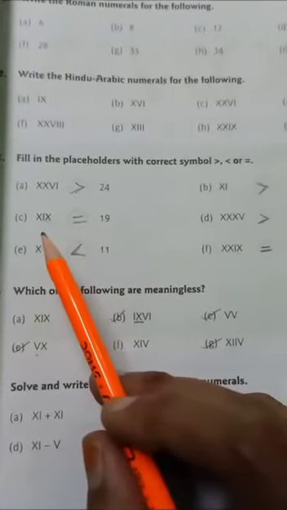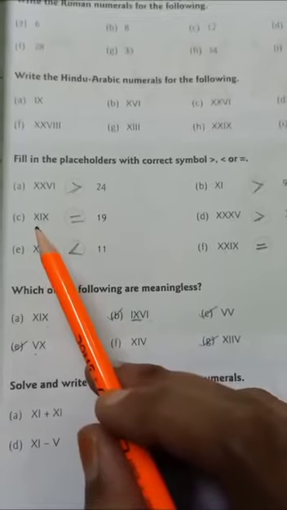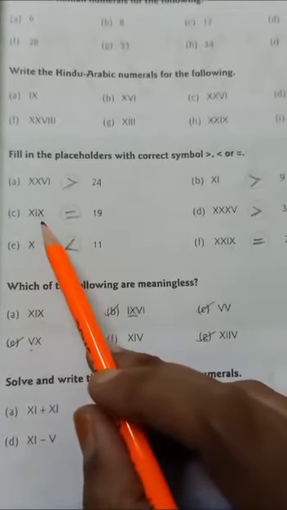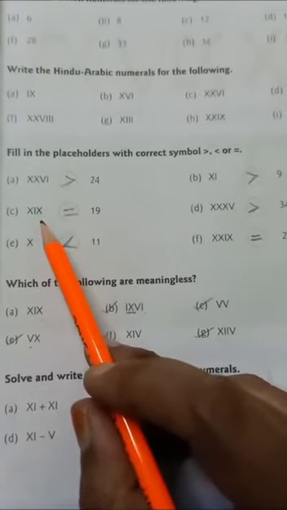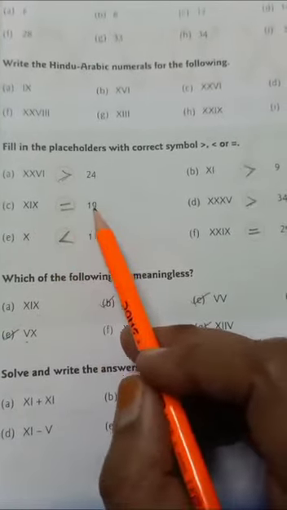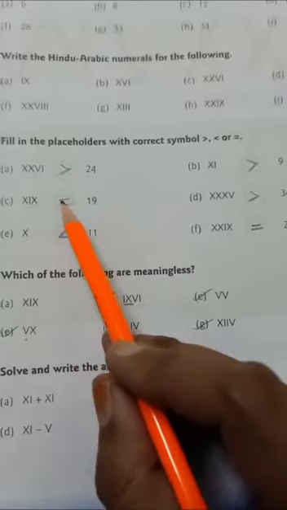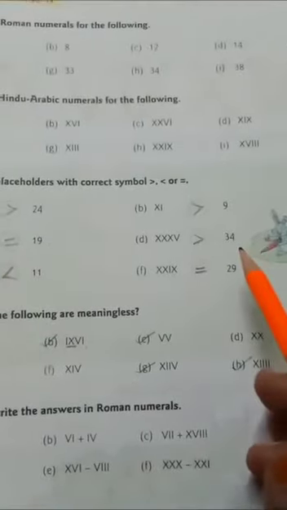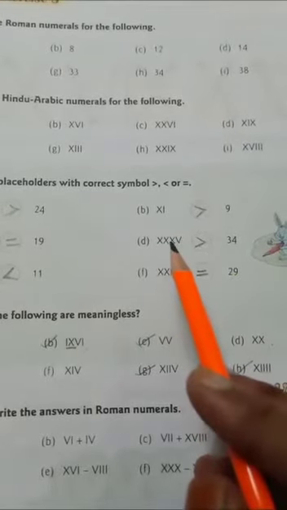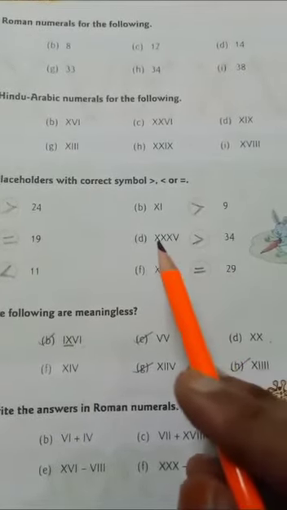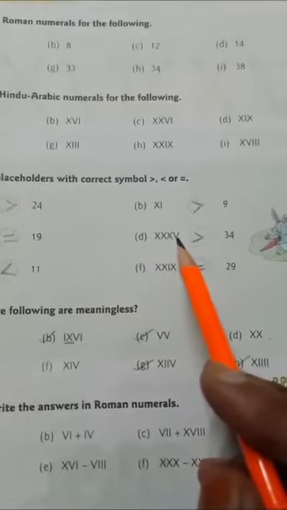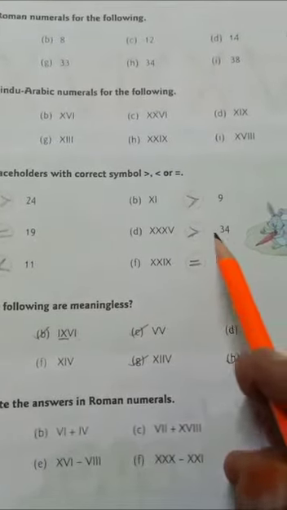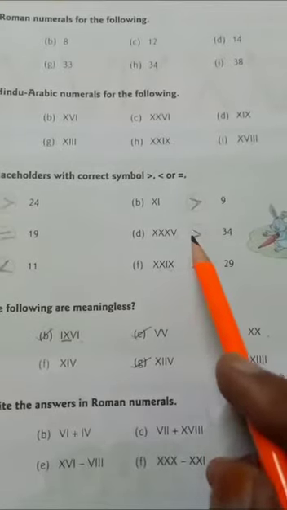In part C, here it is written X, I, X. X represents 10, IX represents 9. 10 and 9, 19. Here also 19 is written. Therefore, we will put the mark of equal to because both of them are equal. In part D, it is written X, X, X and V. 3X means 30, V means 5. This is 35. And here it is written 34. Therefore, 35 is greater than 34.